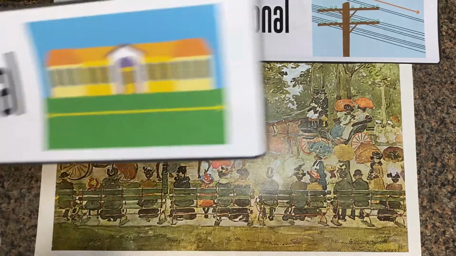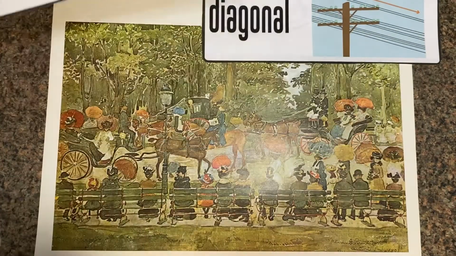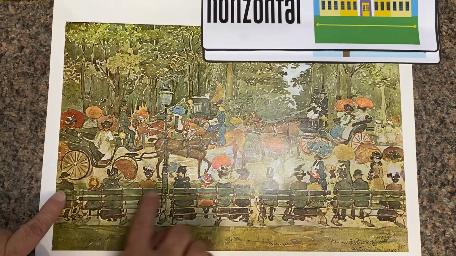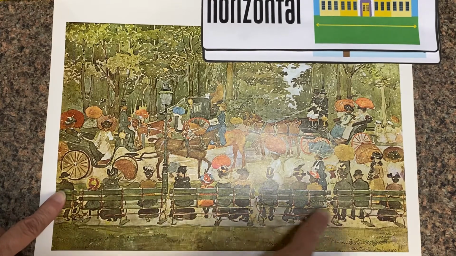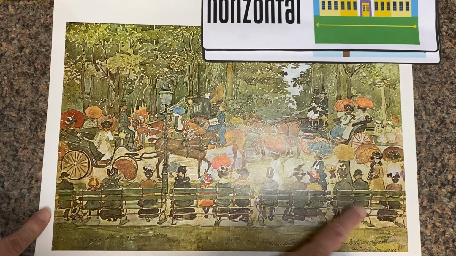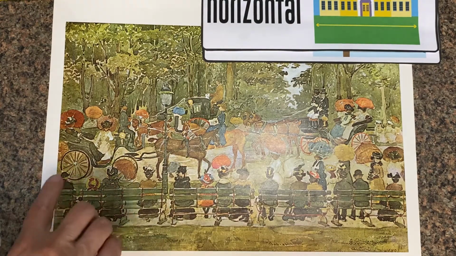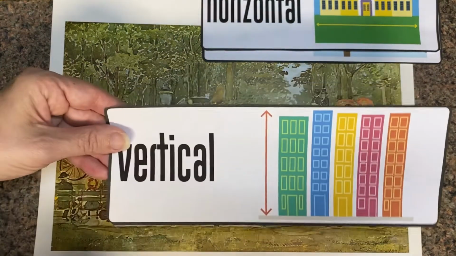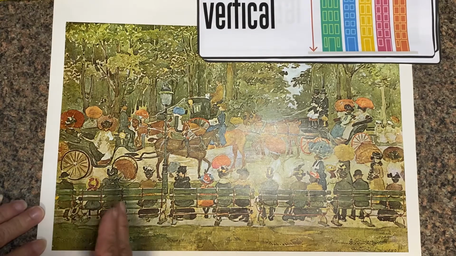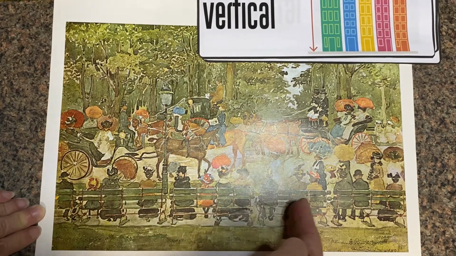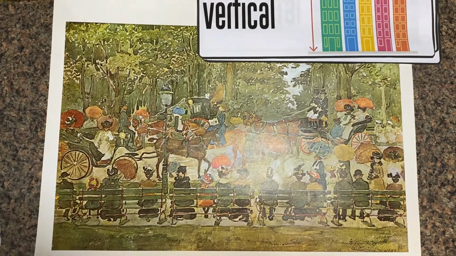There's some diagonal lines. How about horizontal? Horizontal goes from one side of the paper to the other, this way, back and forth. Horizontal lines in the bench, for sure. There's a lot of horizontal lines right there. And then you can see some others in some of the carriage works and a few back here and back there and some in the wheels even. Vertical means up and down. We're going to go to our bench again because we see vertical posts in the bench across the page, and we can see vertical in our trees. Do you see any other verticals?